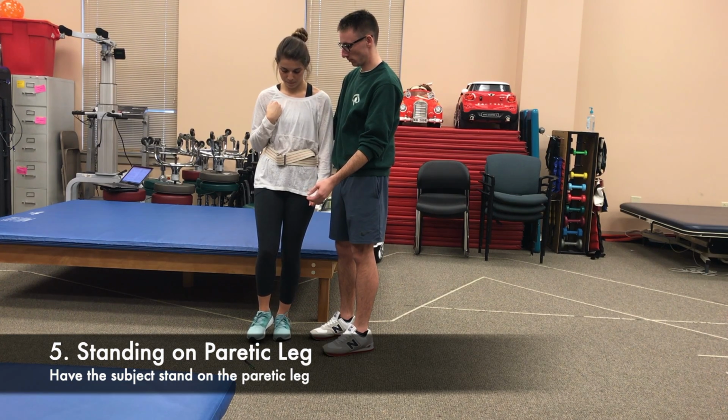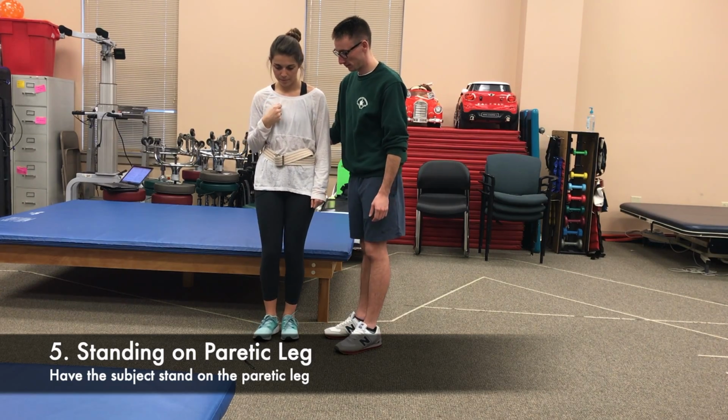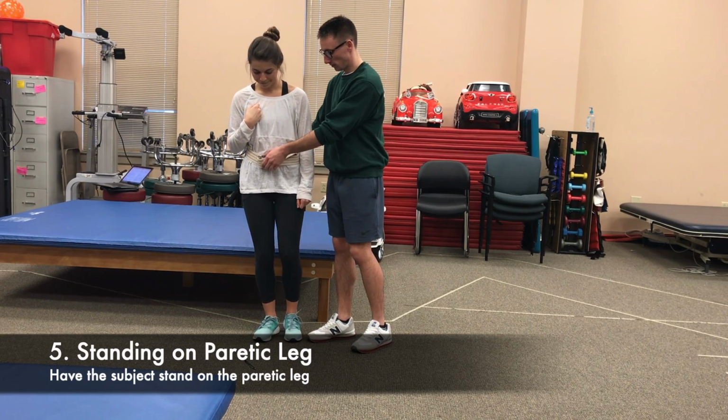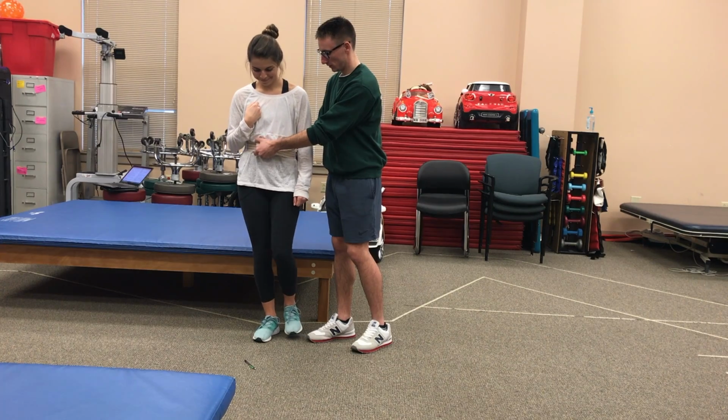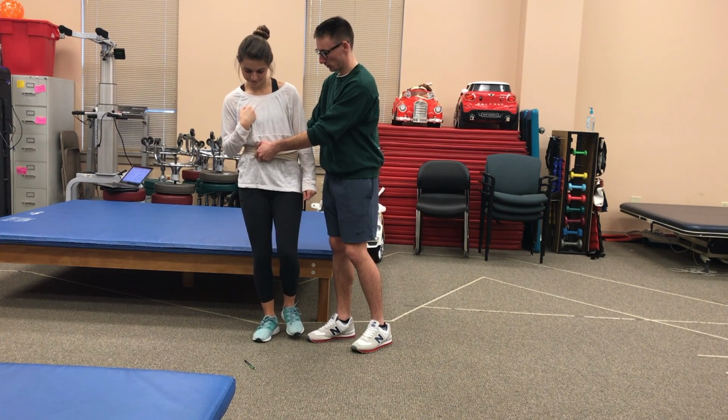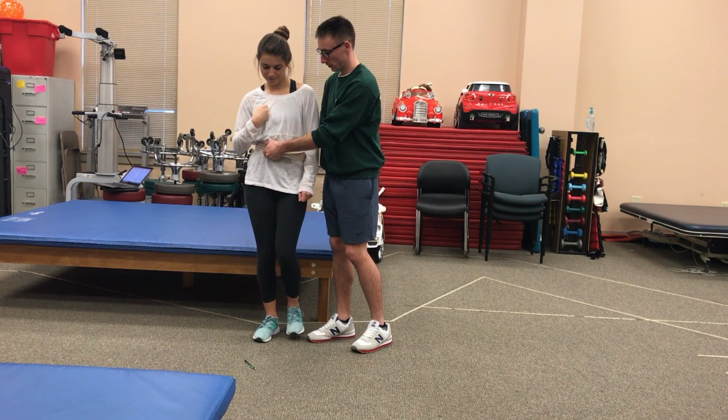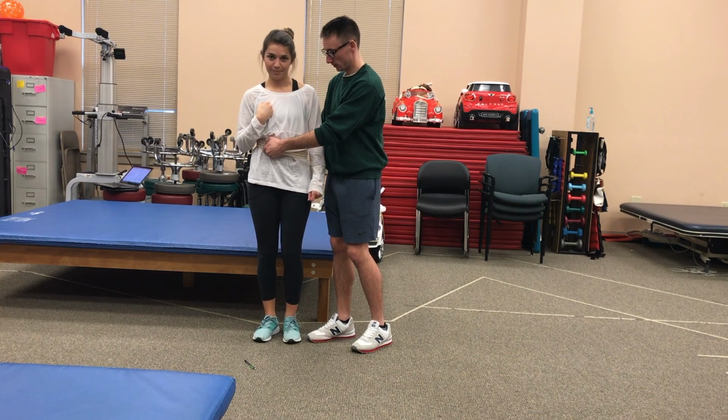Number 5, standing on the paretic leg. Have the subject stand on the paretic leg. Evaluate the ability to bear weight entirely on the paretic leg. Do not consider the subject's ability to accomplish the task.